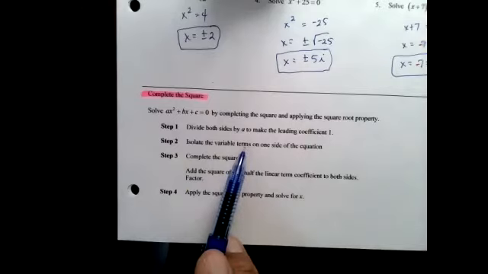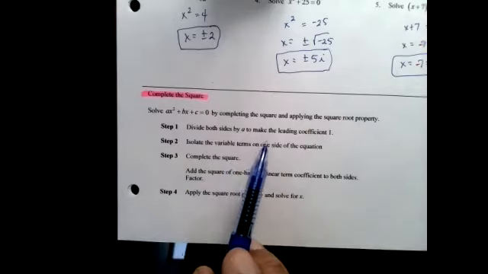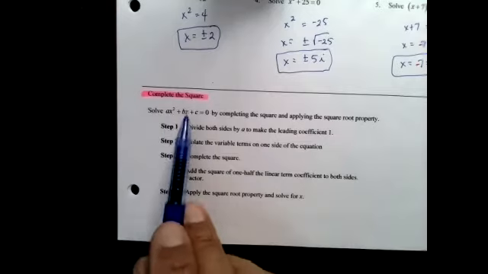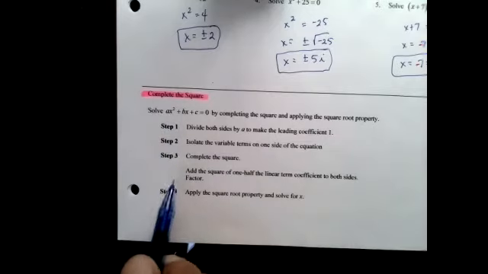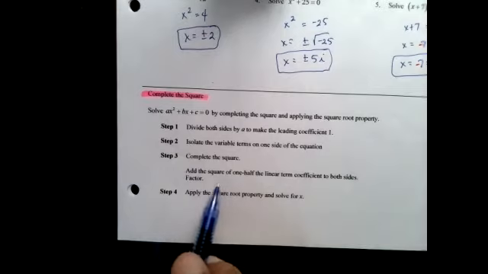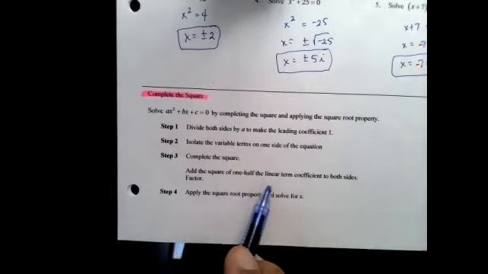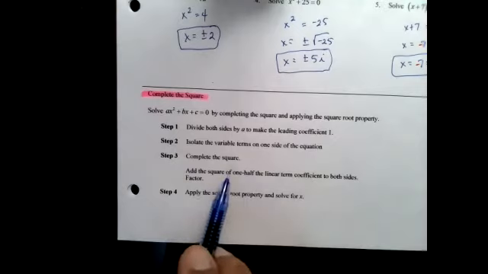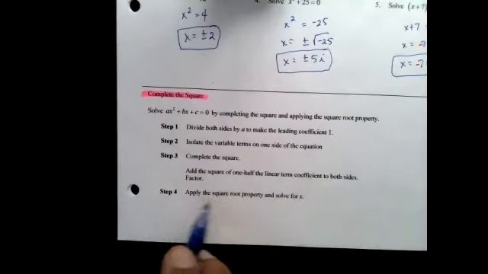Isolate the variable term on one side. Okay, that would be the variables. They're the ones with the x's in. Complete the square, and I need to add the square of 1/2 the linear term coefficient to both sides, and you're scratching your head going, I don't know what the heck that means. And apply the square root. Oh boy, looks easy, right?